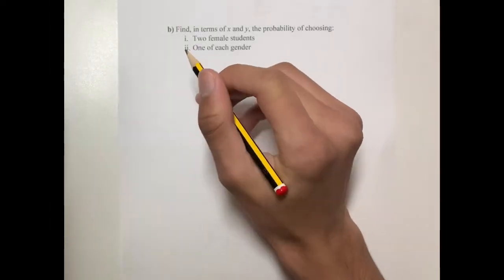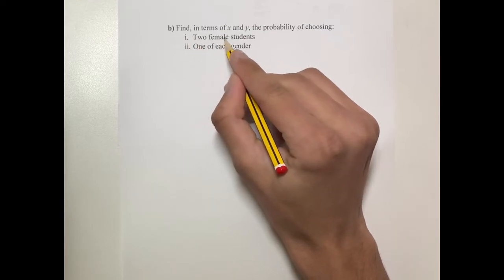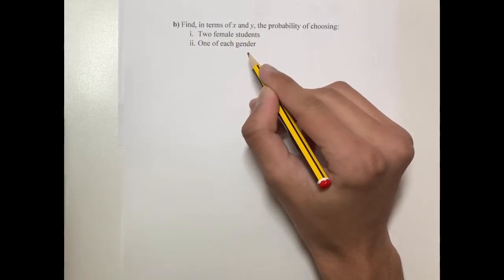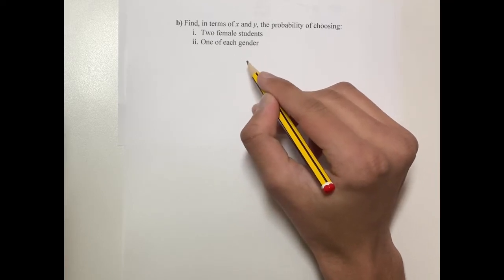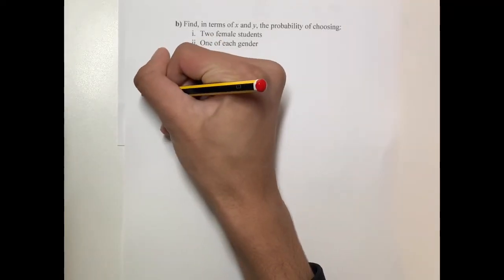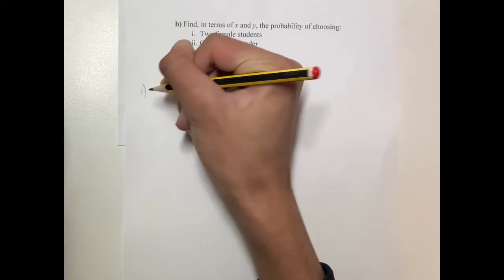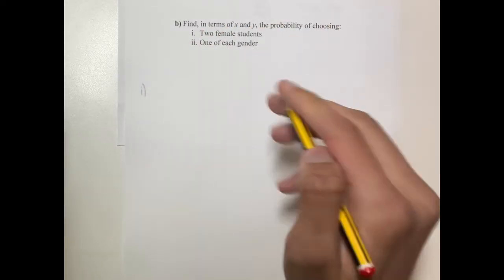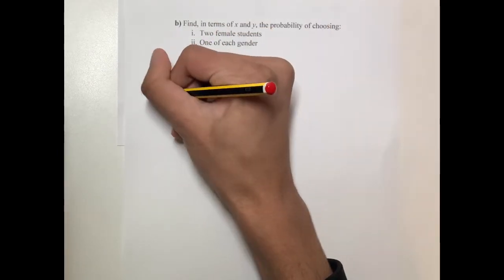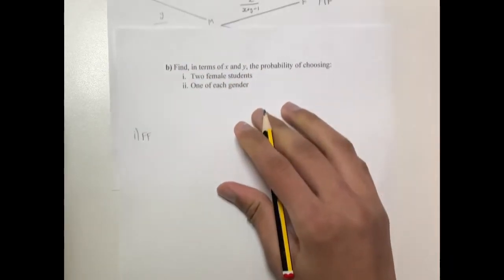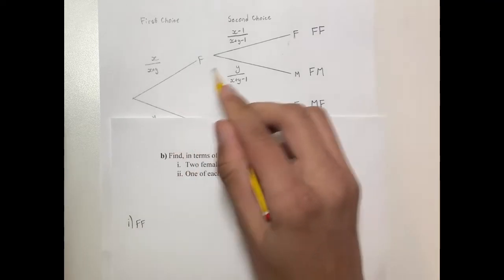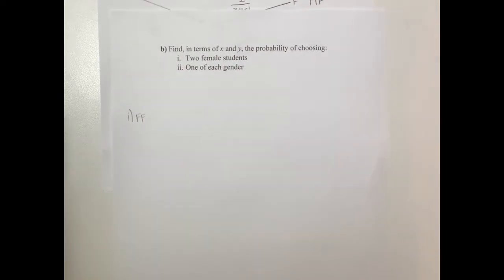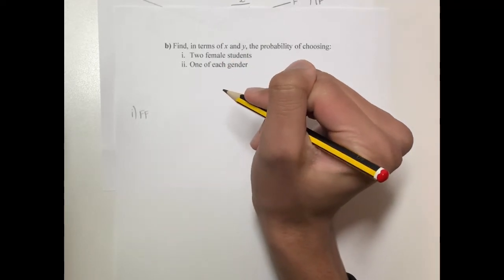The second part of this question asks us to find, in terms of X and Y, the probability of choosing 2 female students and 1 of each gender. So let's start with the first one. The probability of choosing 2 female students is the probability of getting F on our tree diagram. We can use the AND rule of probability to work this out.